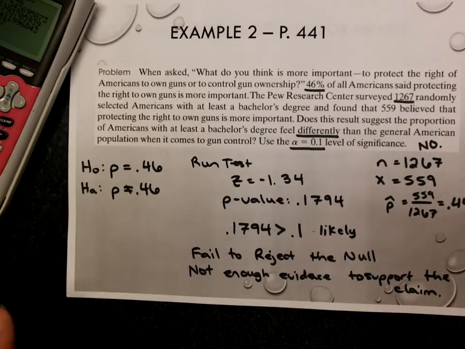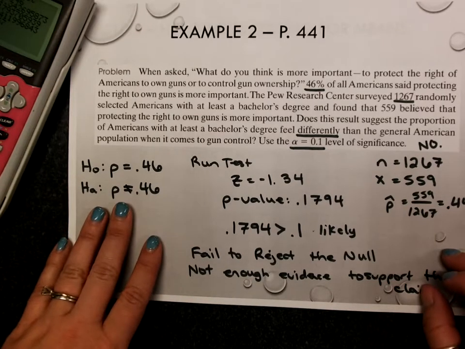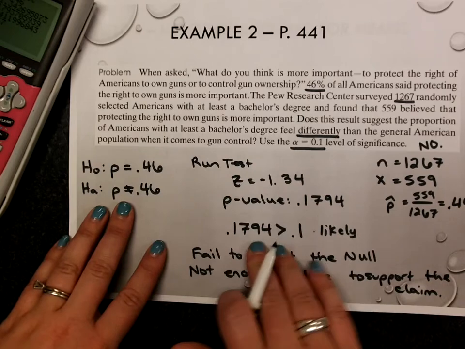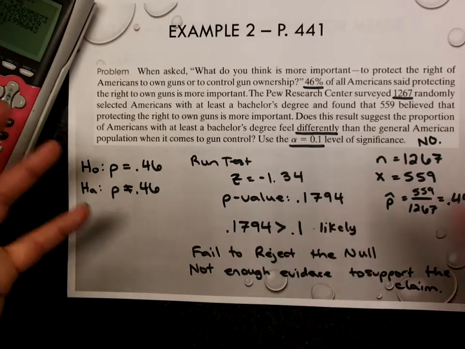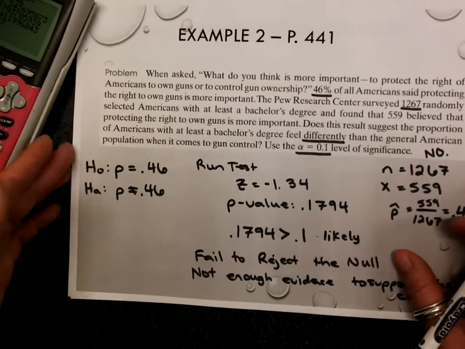So this should be pretty easy. The calculator's doing the hard part for us. We have to come up with our statements. We have to run our tests correctly and know what to compare, and then come to the correct conclusion. But now that we've kind of pulled everything together, this really shouldn't be too bad.